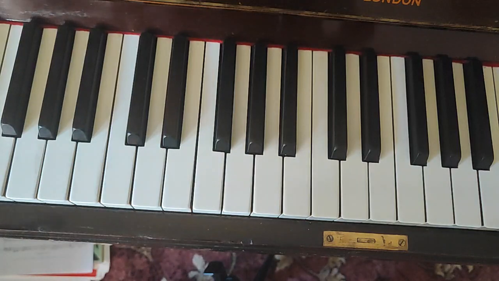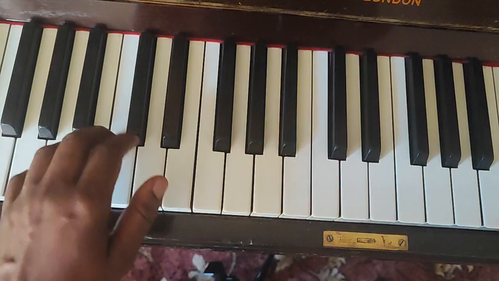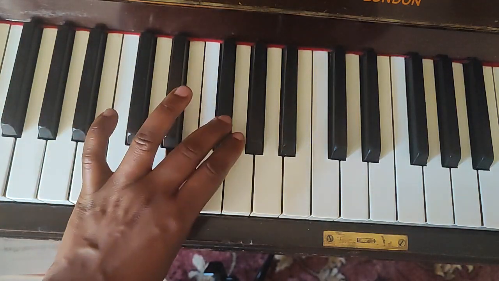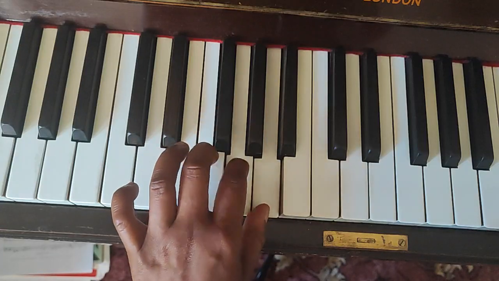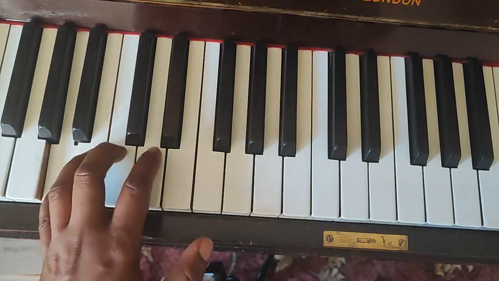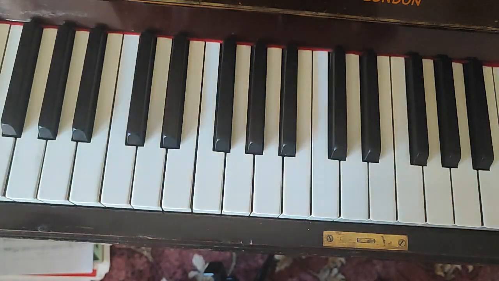Go over this a few times just to get your head around it, because the melodic is completely different to the other two. In that you go up one direction, you come back down a completely different direction. I'll play it once more. And that is called the A melodic minor.